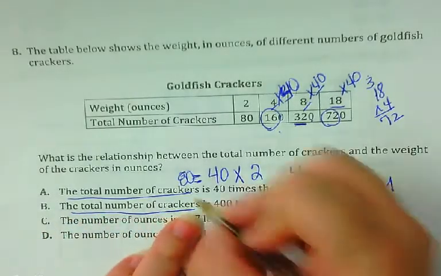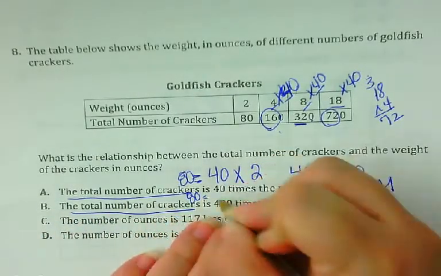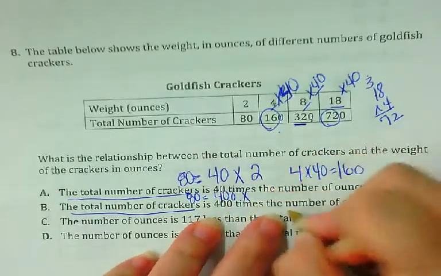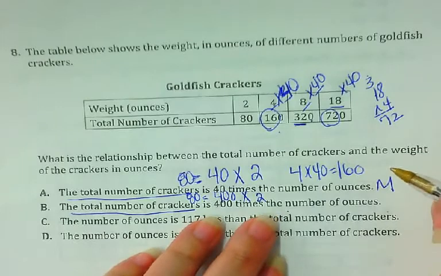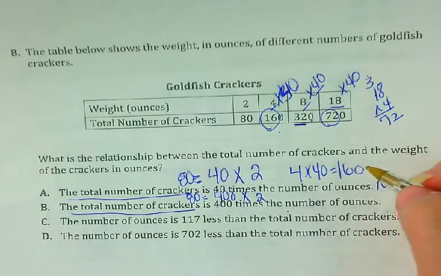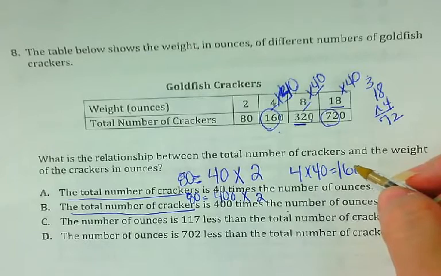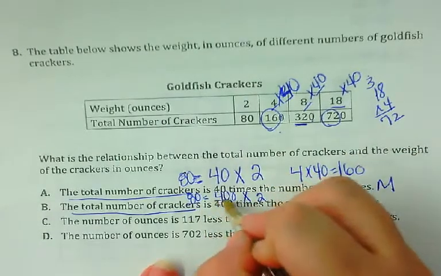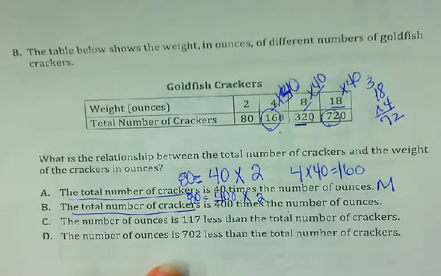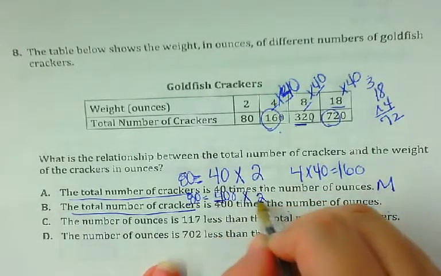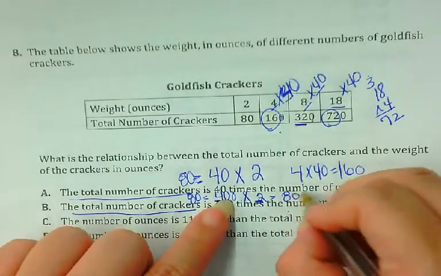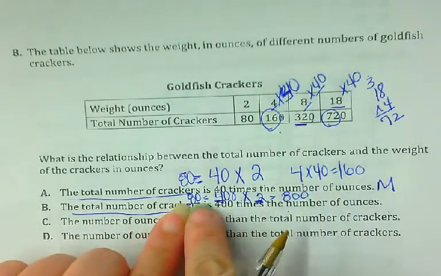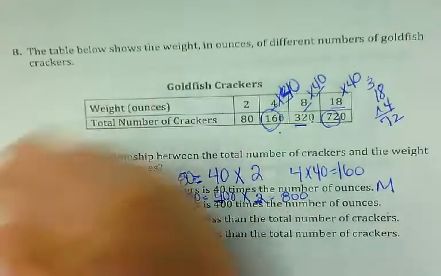The total number of crackers, 80, is 400 times the number of ounces, times 2. Is that correct? No. What does it give you? What's 4 times 2? 8. And how many zeros? Does it give me 80? No. So it's not B.